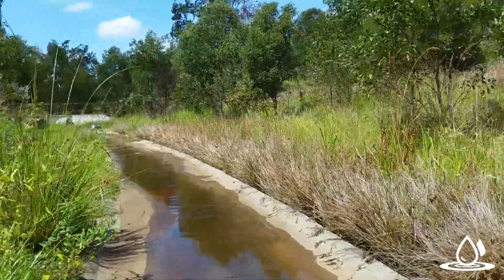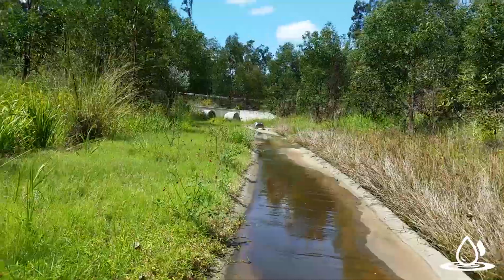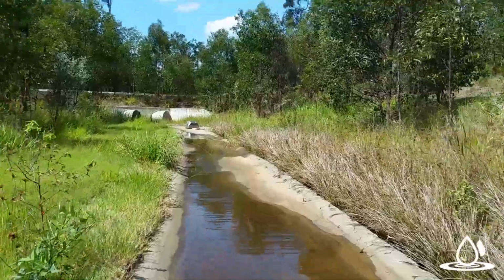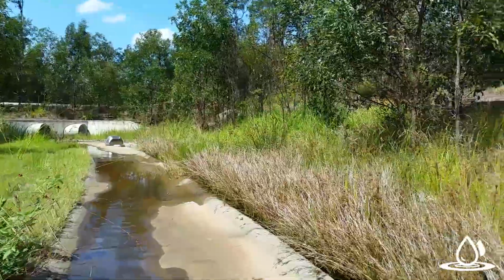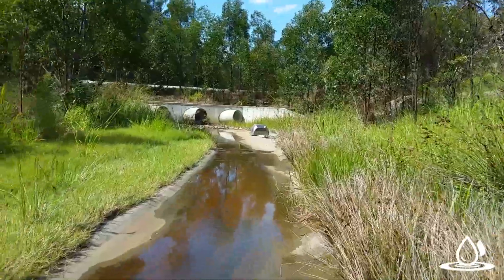Wandering past all sorts of interesting things down here. Oh look, there's a television. Gotta love dumping of rubbish, don't you? Anyway, we get down the bottom here, and we find this embankment here, and this is the end of the flood storage.